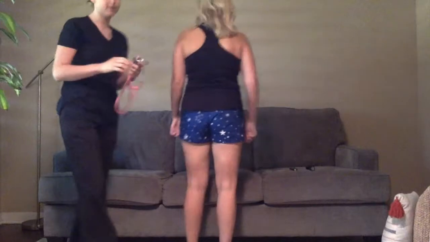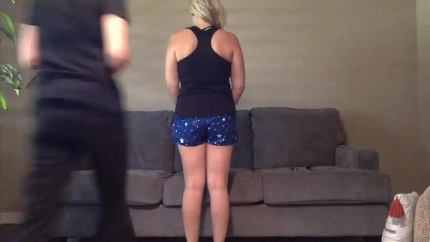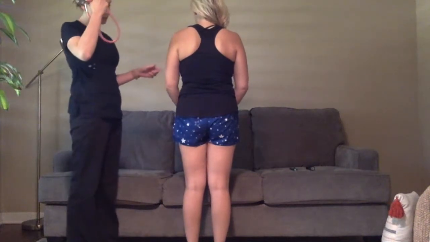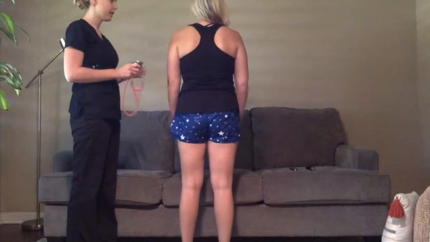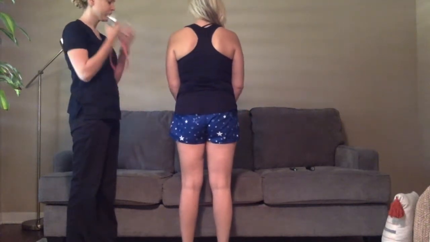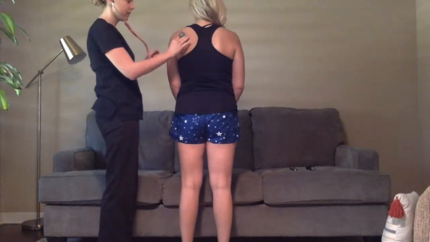Good. So now that we've done that, the patient's going to stand up and turn around. And we've also noted that the depth of respirations are good. The patient has ease of breathing and her rate is regular. We're going to have the patient take a deep breath.